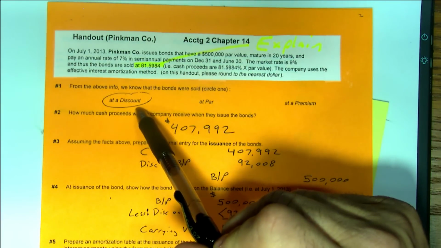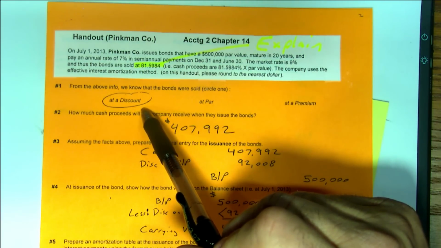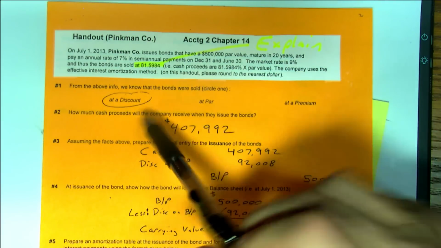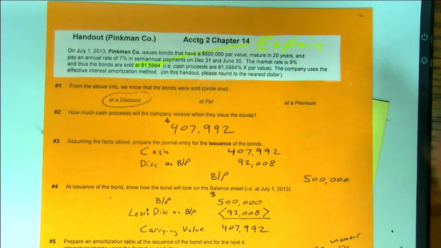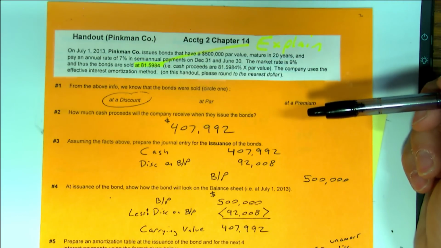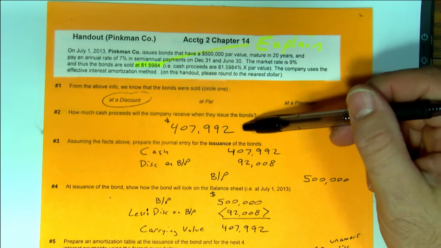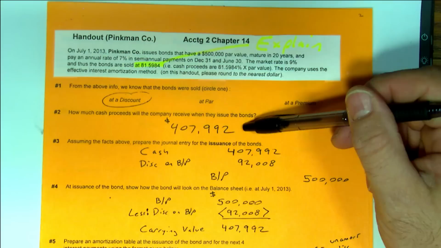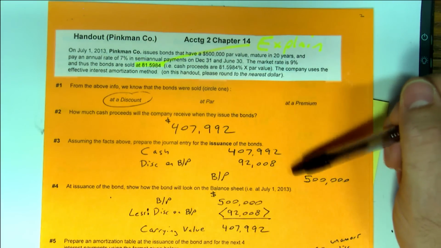This is when the contractor stated rate is less than the market rate. Okay? All right. So how much cash proceeds will they receive? Well, we take 0.815984 times $500,000. Did you get that? Okay. So our journal entry is this.